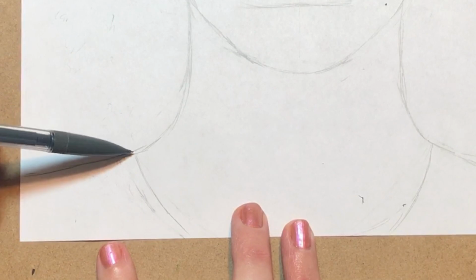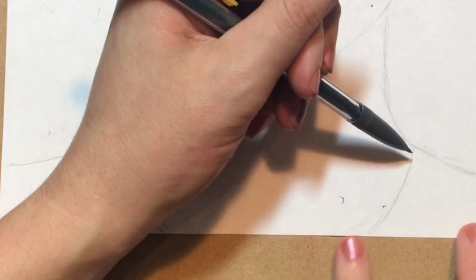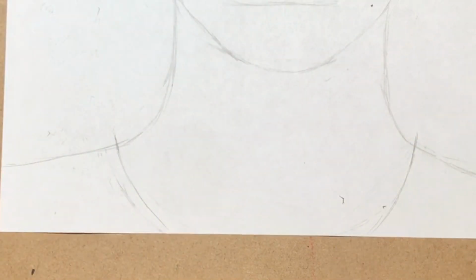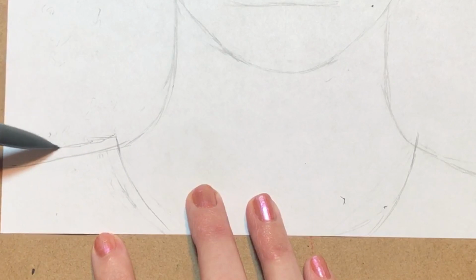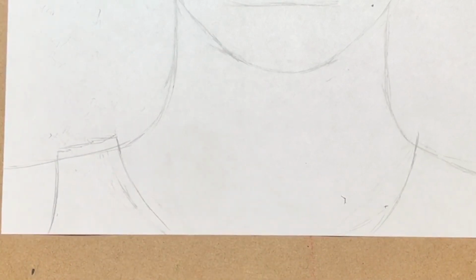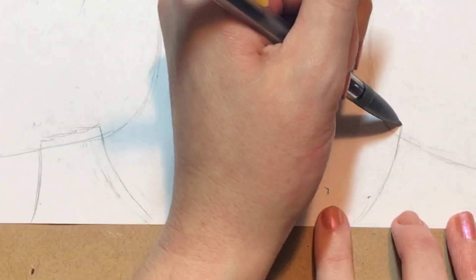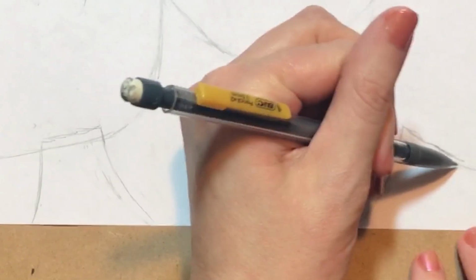Pull this line up above the shoulder. Pull this line up above the shoulder. Carry it over, above, and on top of the shoulder, and then carry it down.